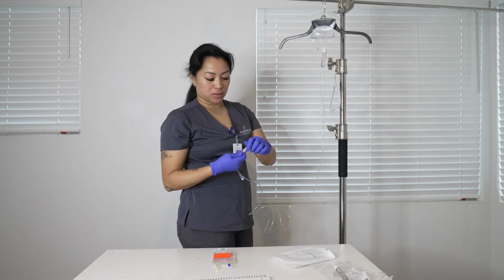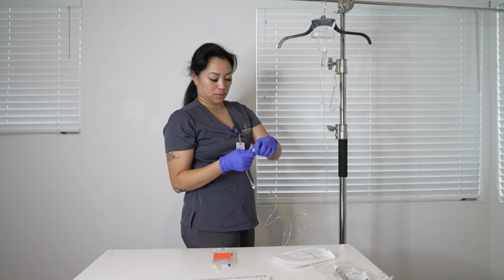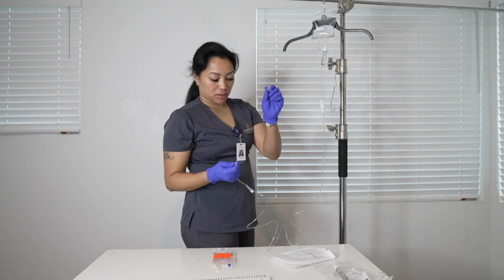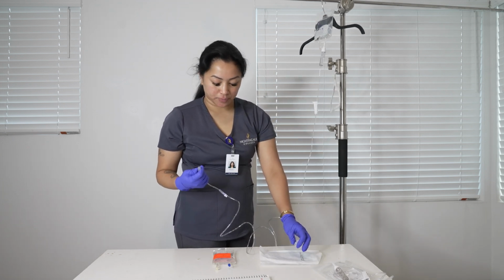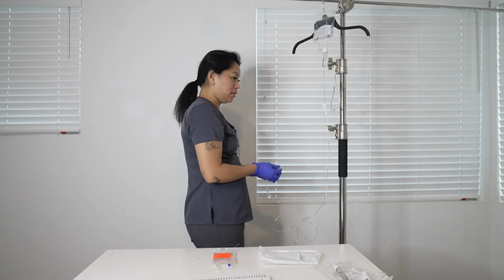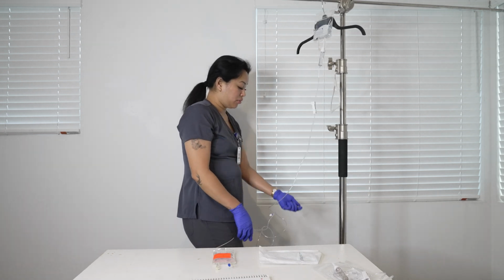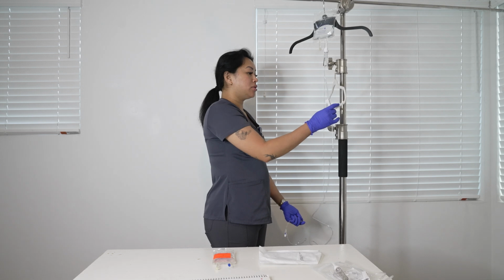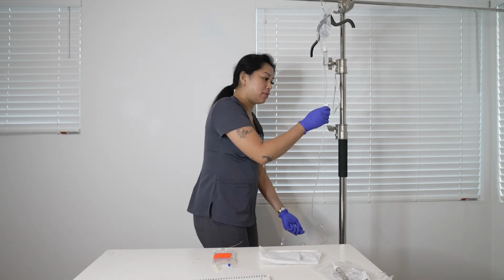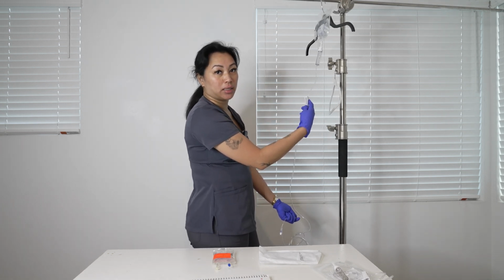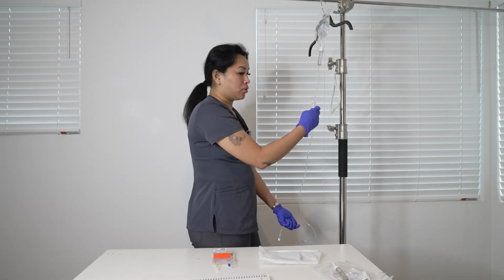So now I am going to unclamp, undo this cap for the adapter, put that aside. So now I'm going to prime the tubing and let any air bubbles out. So now I'm going to slowly unclamp the roller clamp.